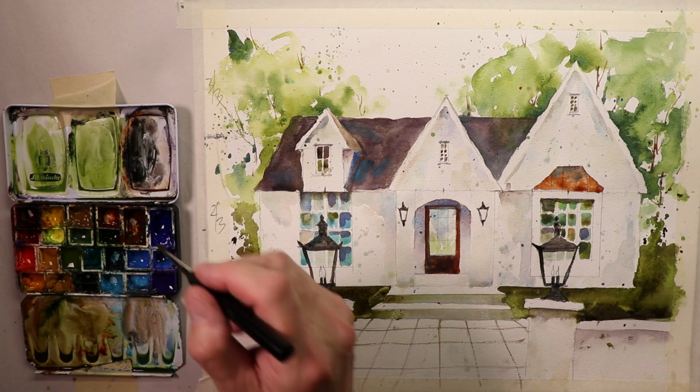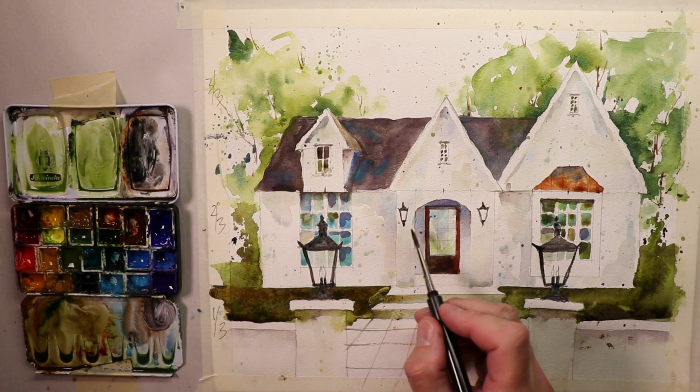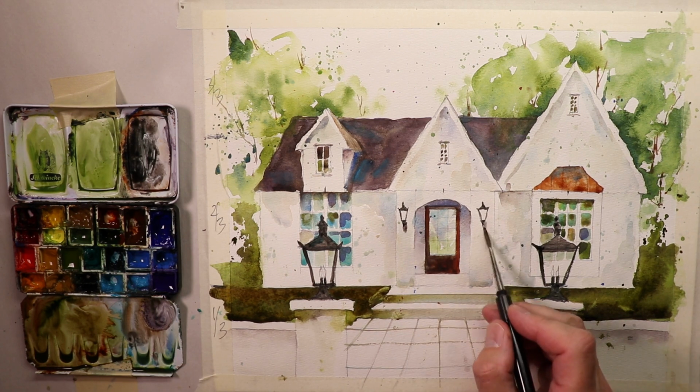And then maybe we'll put a little purple, and we'll just add some shadow underneath these. Just like that.